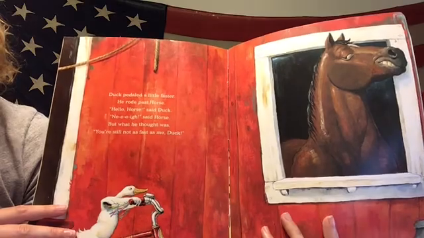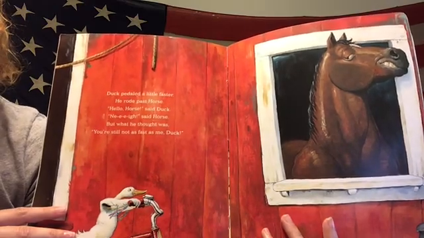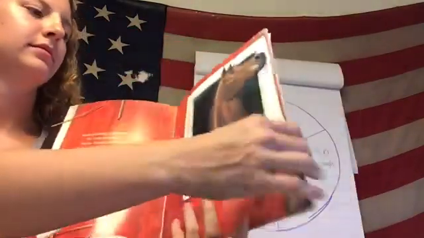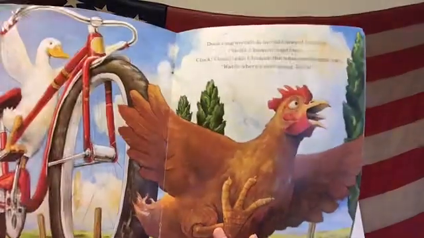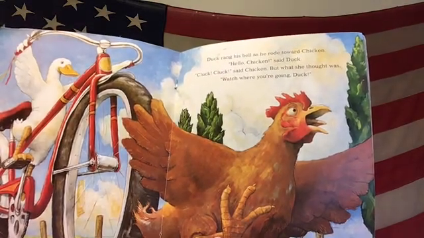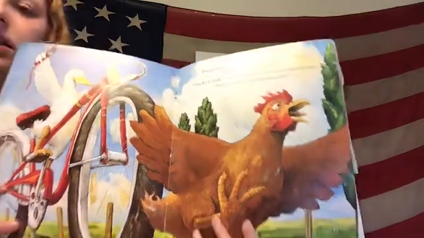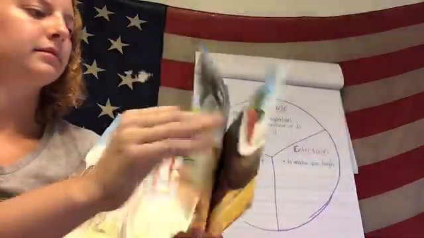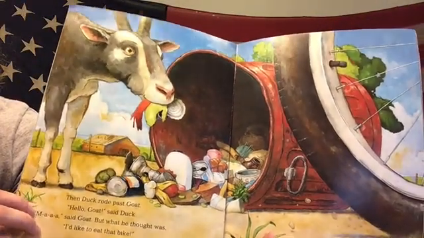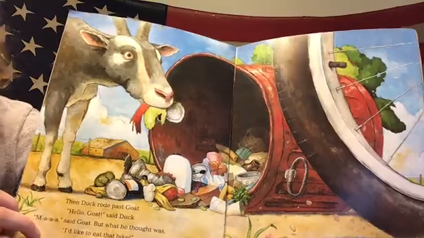Duck pedaled a little faster. He rode past Horse. "Hello, Horse," said Duck. "Neigh," said Horse. But what he thought was, you're still not as fast as me, Duck. Duck rang his bell as he rode towards Chicken. "Hello, Chicken," said Duck. "Cluck, cluck," said Chicken. But what she thought was, watch where you're going, Duck. Then Duck rode past Goat. "Hello, Goat," said Duck. "Maa," said Goat. But what he thought was, I'd like to eat that bike.